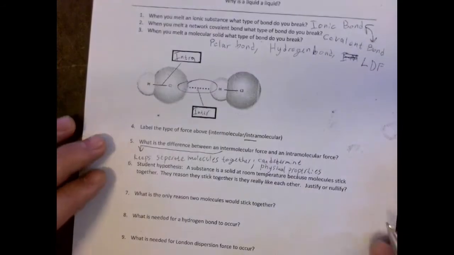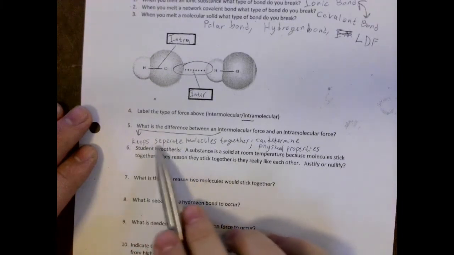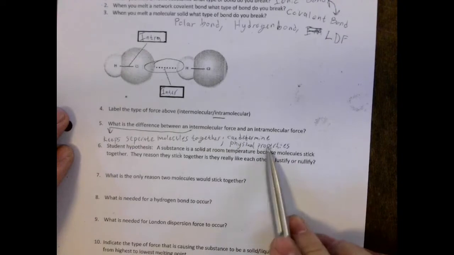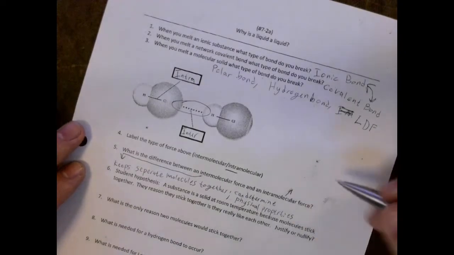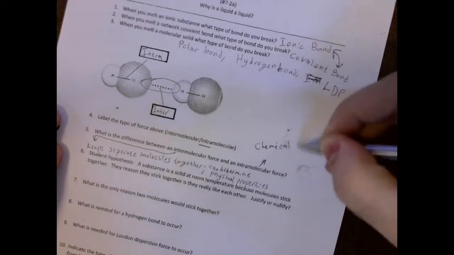Okay, and I'm running out of room here, so I'm just going to say this next part. Intermolecular forces are what hold these individual molecules together, and they can determine certain physical properties like melting point and boiling point. But the intramolecular forces are really going to determine the chemical properties.